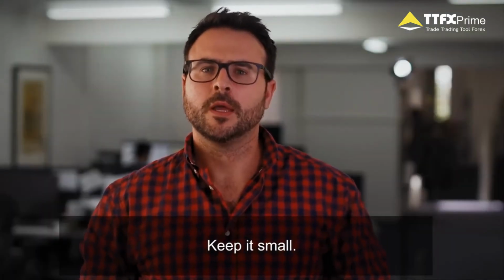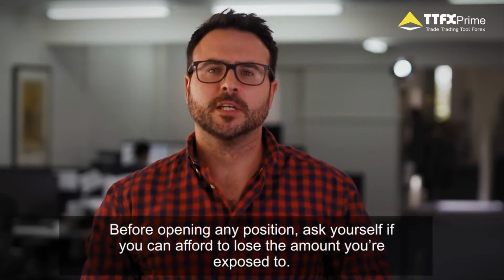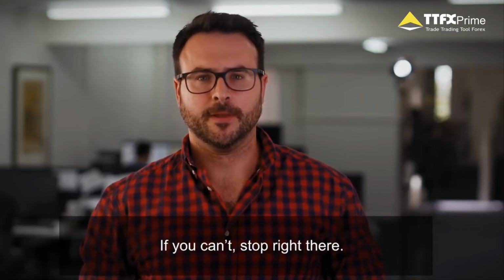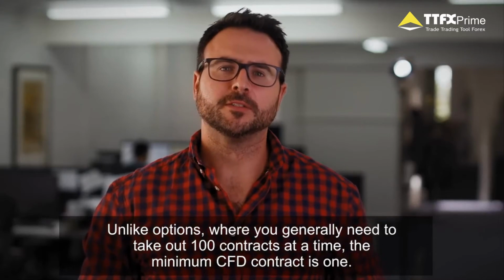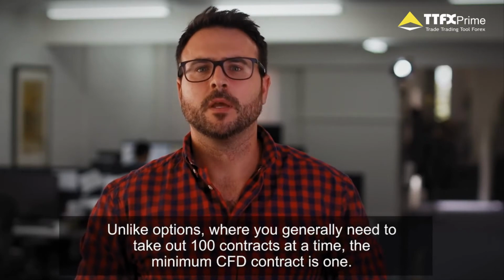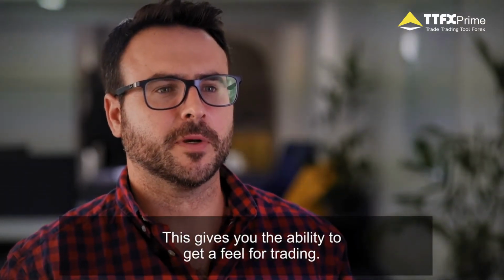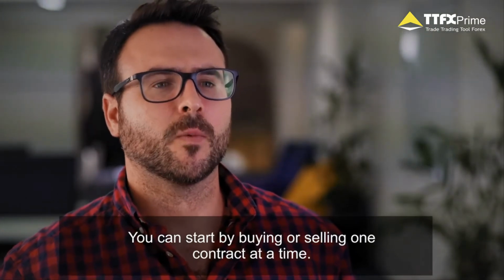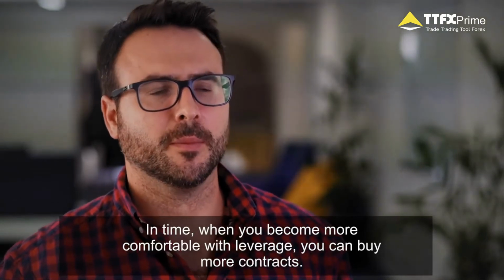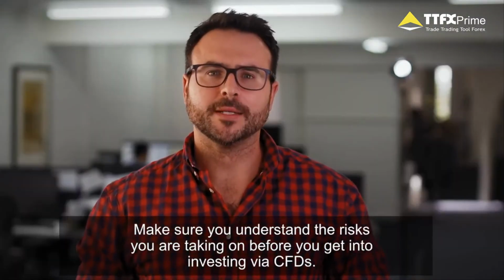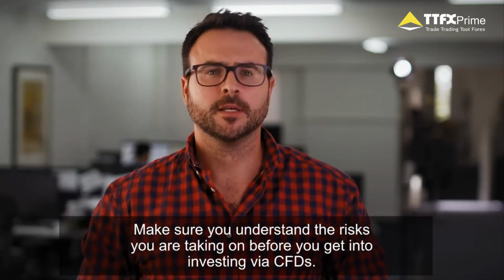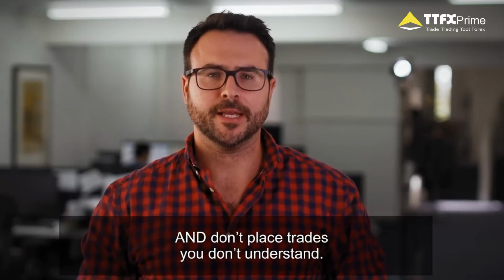Keep it small. Before opening any position, ask yourself if you can afford to lose the amount that you're exposed to. If you can't, stop right there. Unlike options, where you generally need to take out 100 contracts at a time, the minimum CFD contract is one. That gives you the ability to get a feel for trading. You can start by buying or selling one contract at a time. In time, when you become more comfortable with leverage, you can buy more contracts. Make sure you understand the risks you are taking on before you get into investing via CFDs. And don't place trades you don't understand.